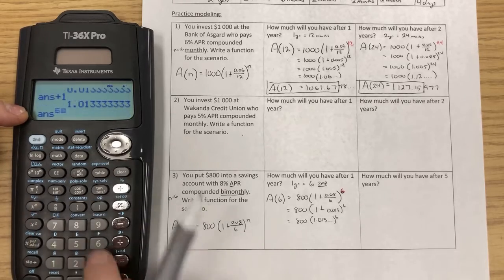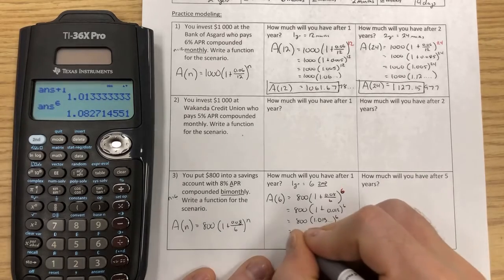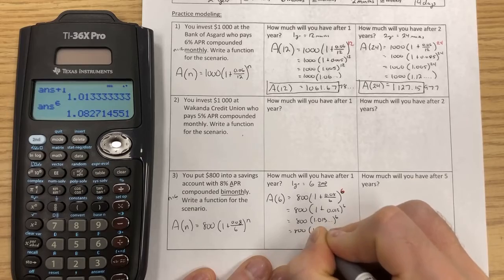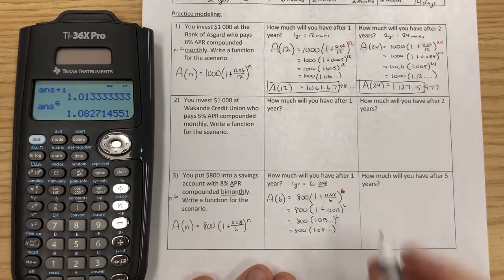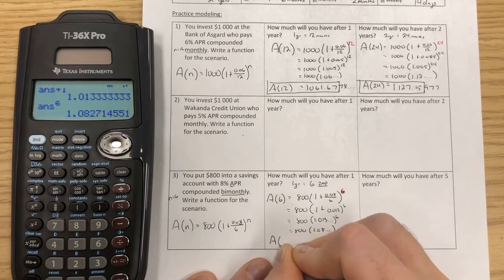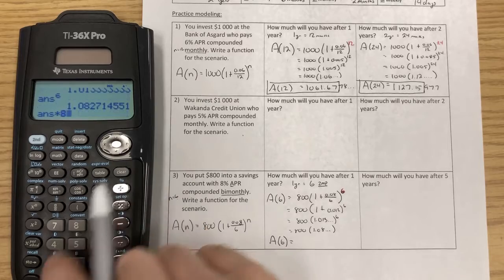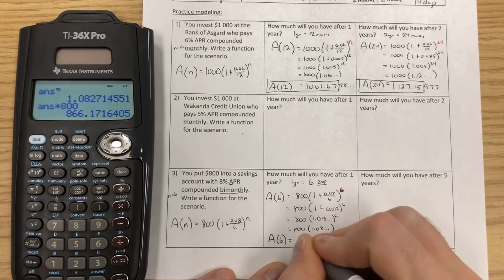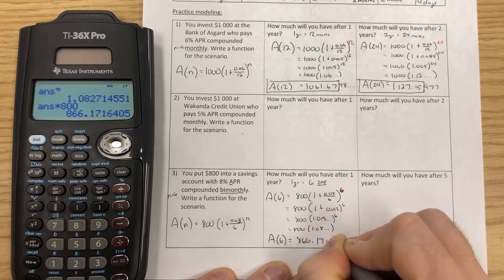I'm going to raise that to the 6th power, which is going to give me 800 times 1.08 dot dot dot to show that I'm leaving it in the calculator. And so my total value after 6 2-month periods, or what we would call a year, we're going to have $866.17.